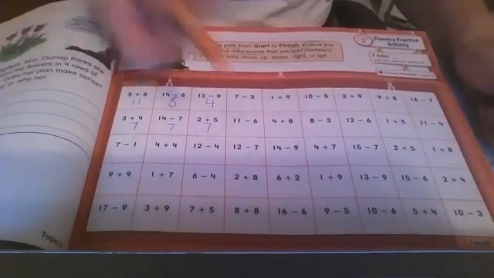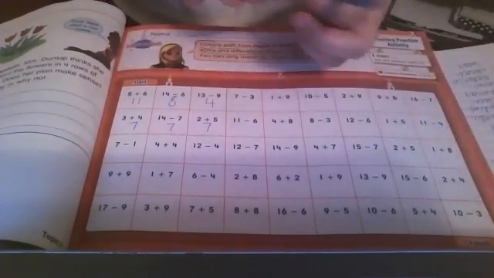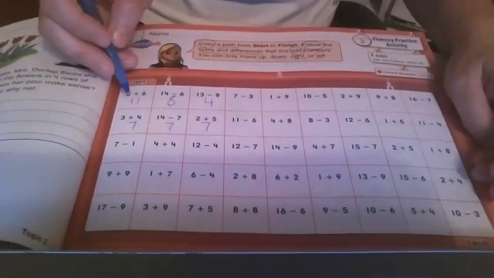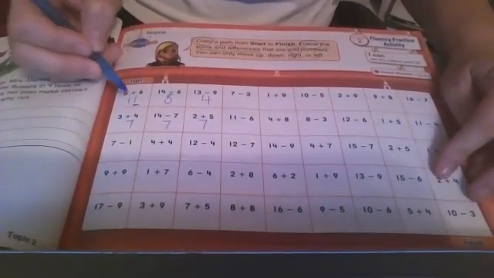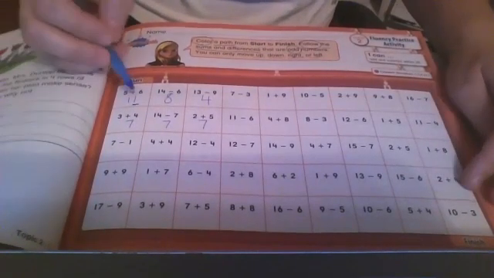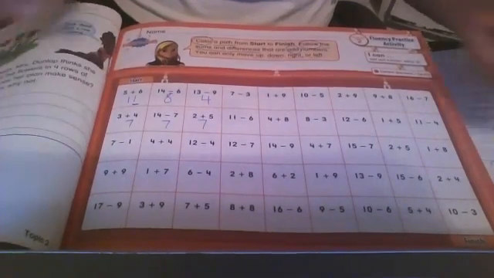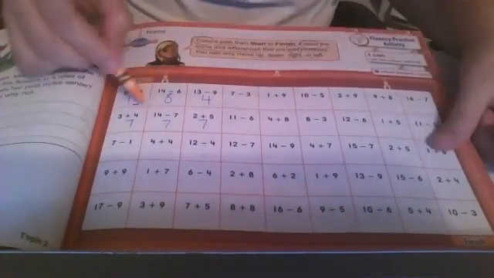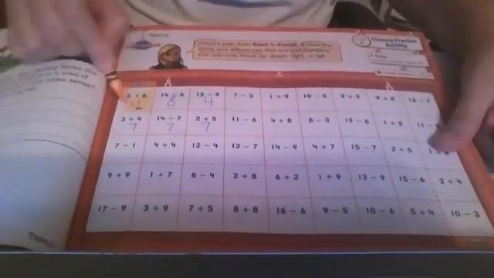So I have my crayon here, and I need to find odd numbers. So my first number is 11. Remember, if it's a 2-digit number, you can just look at the ones place. So in my ones place, I have a 1. All right, if I have a 1, will he have a partner? No, he's just all by himself, right? So I'm going to go ahead and color that because that is an odd number.